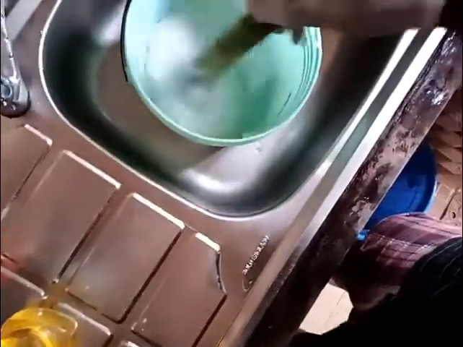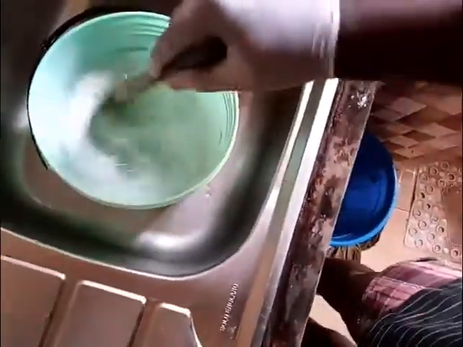Salt is a preservative, and it's also a thickener for the Texapon. So after that, I stir it. I keep stirring to have a well mixed solution.